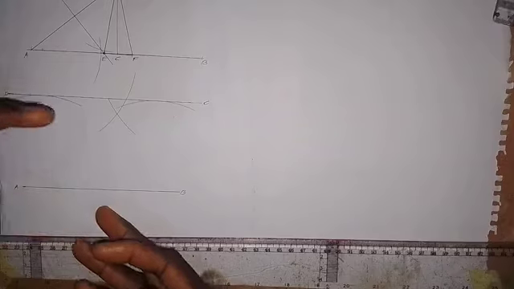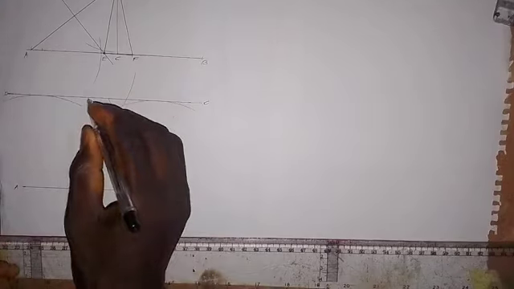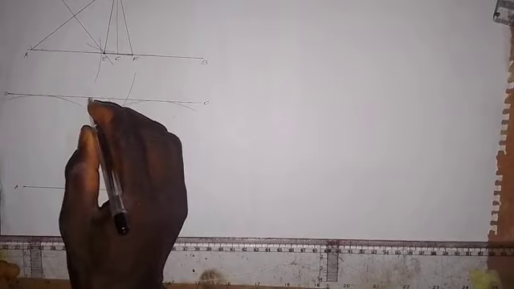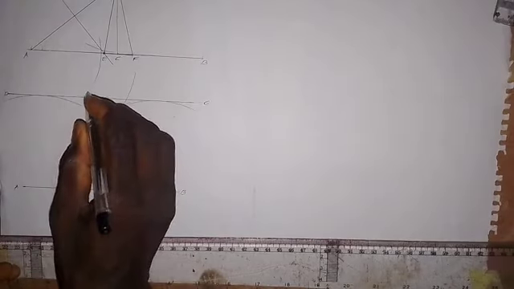The next thing that we are going to do: we have made use of the altitude of the triangle, which is the distance between these two parallel lines. Now we put a point anywhere on this line. I'm going to call this point R.